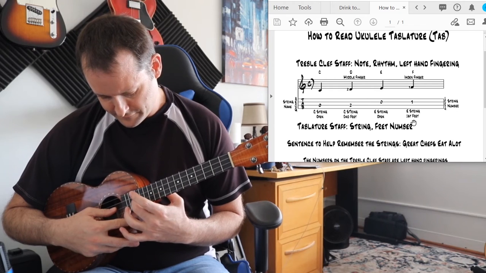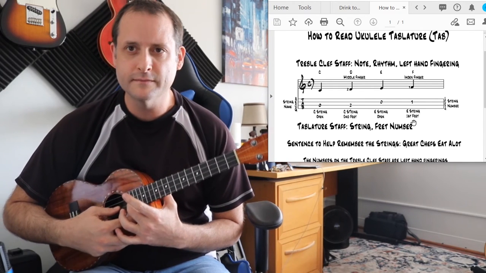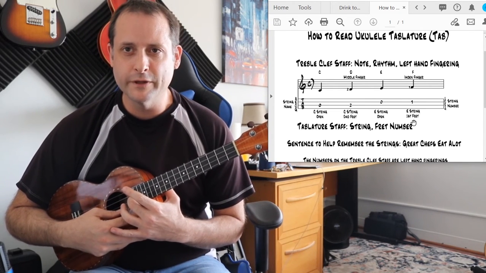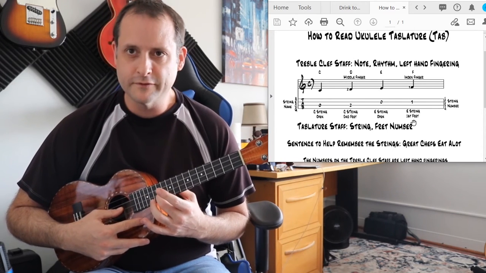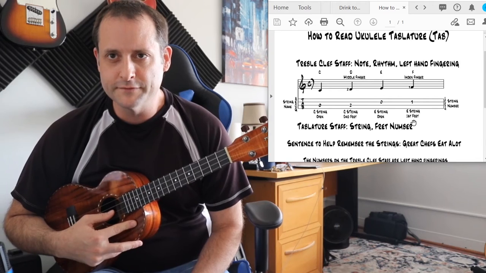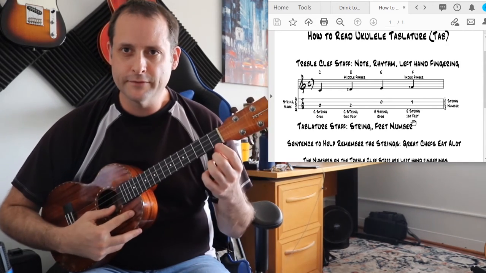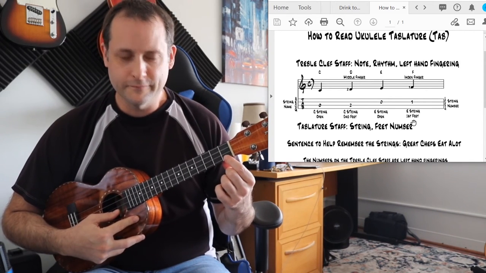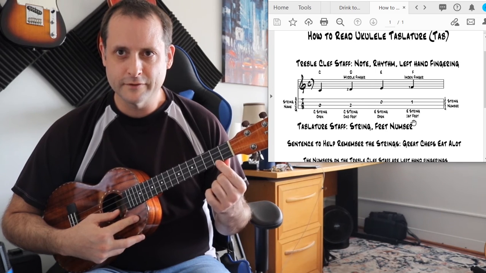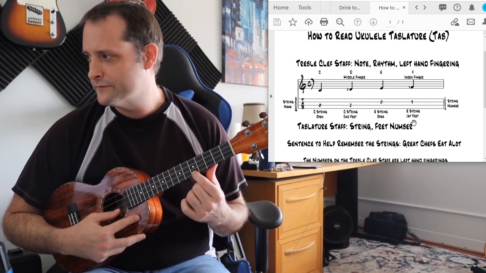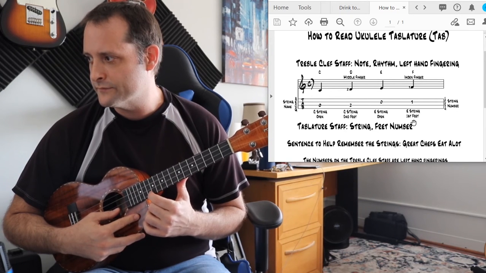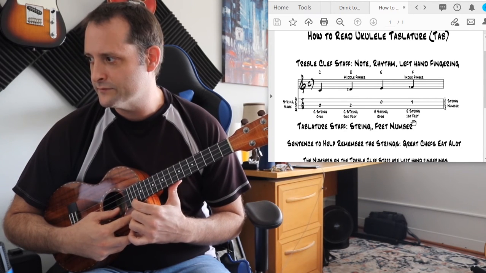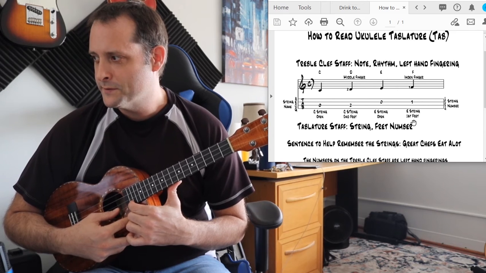All right, and you know, you could see numbers as high as, let's see, my ukulele has 18 frets, 12, 15, 17, 18. So 18 would be the highest on mine. Some of yours might have only 12 frets, some might have 15 frets, and that's how they go. First fret, second fret, third fret, fourth fret, fifth fret, 6, 7, 8, 9, 10, 11, 12, 13, 14, 15, 16, 17, 18. Okay.